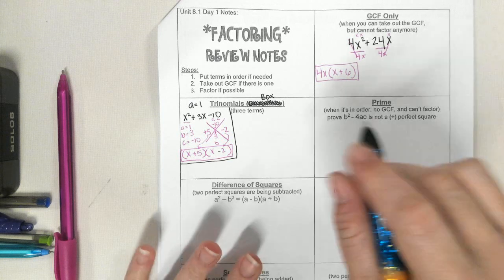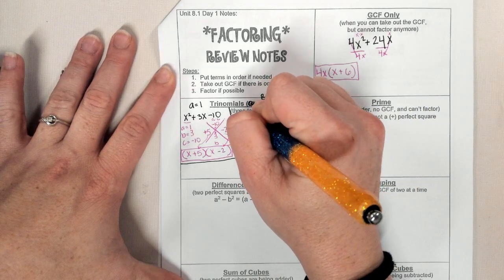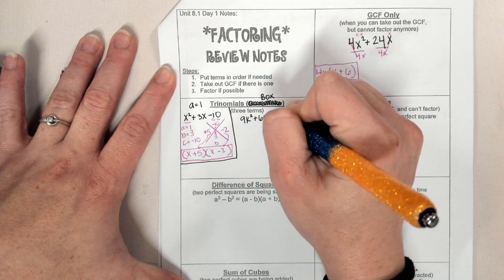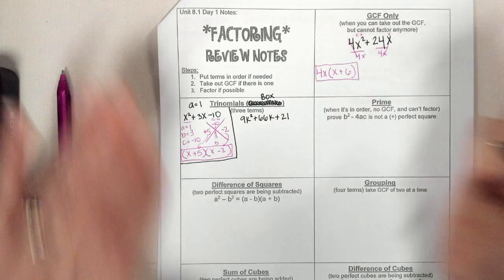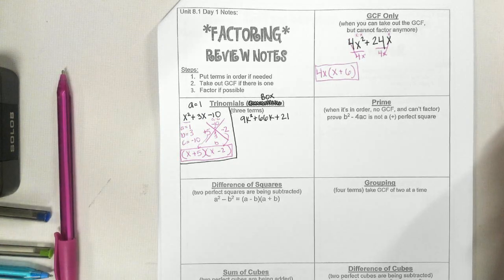So now when A is not 1, we have problems like this. It's a K, but if you write X, that's fine too. So when it's not 9K squared plus 66K plus 21.